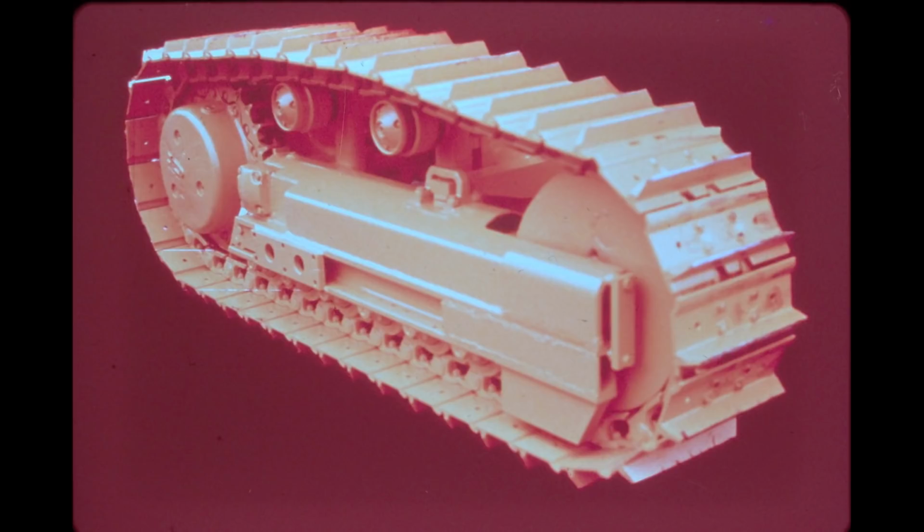To generalize for a moment, we can say that the undercarriage design for both crawler dozers and crawler loaders is essentially the same, the only real difference being the manner in which the undercarriage is mounted to these units. Let's first observe the basic undercarriage components and their relation to each other. A detailed discussion of individual components will follow.